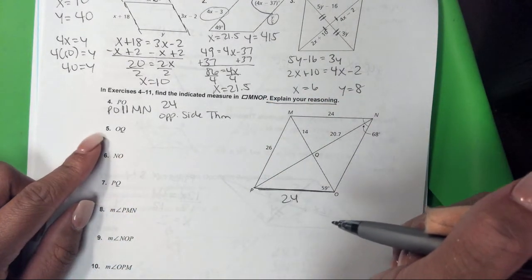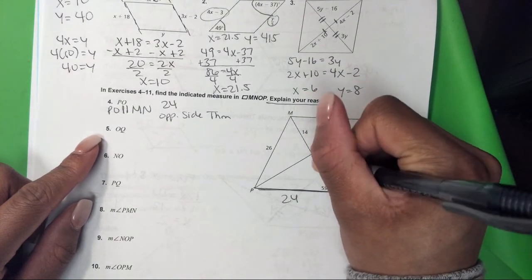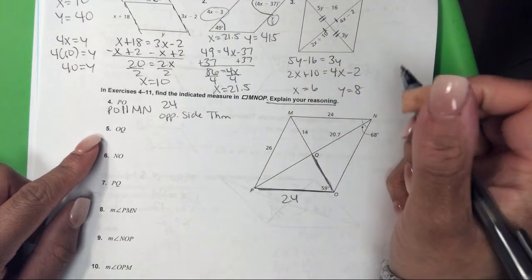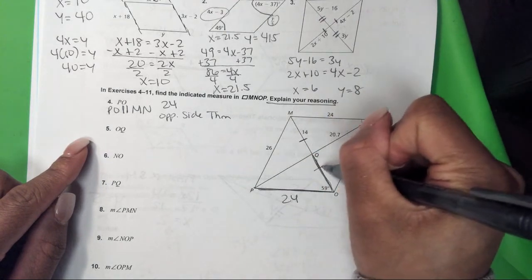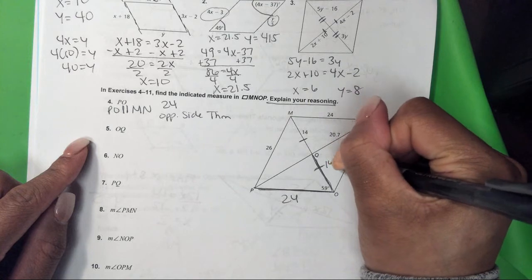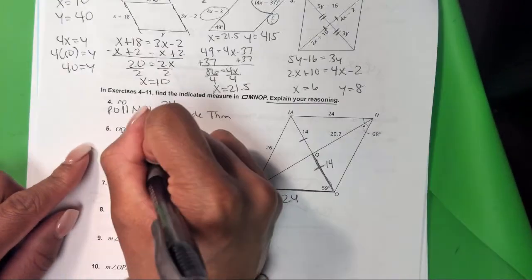So number 5 says we need to find OQ. So OQ is here. So what is going to be congruent to OQ? Well, it'll be MQ. These two are congruent to each other, so that means OQ is 14. And that is due to the diagonal theorem.